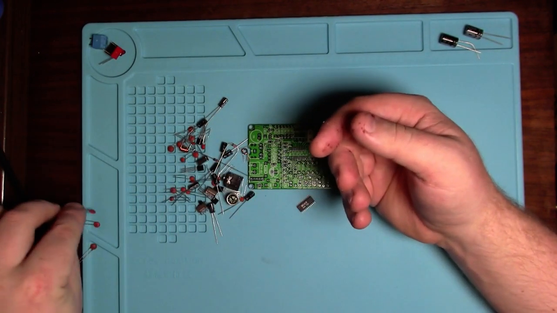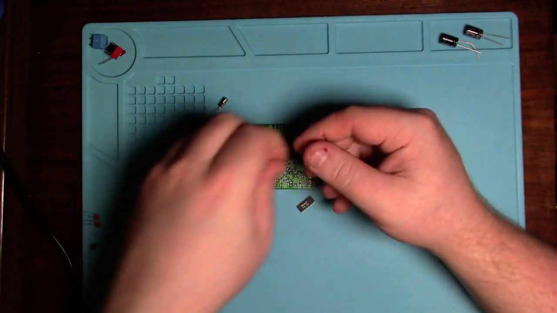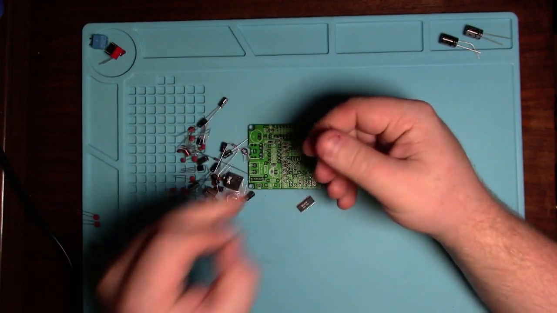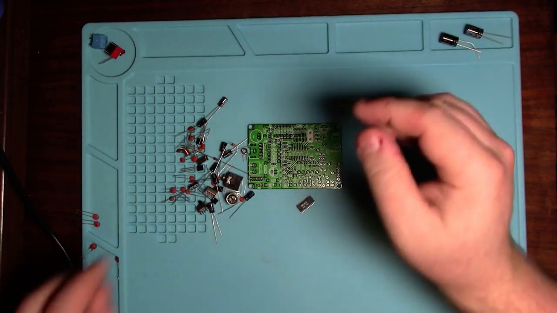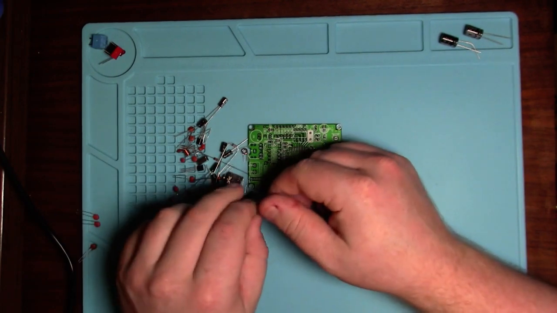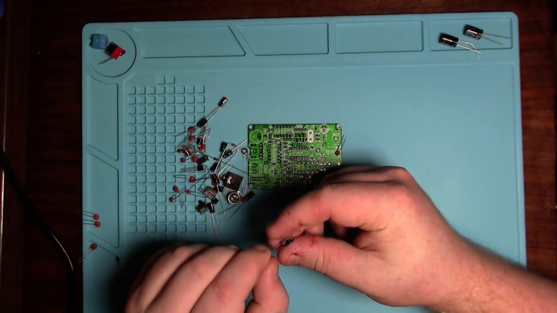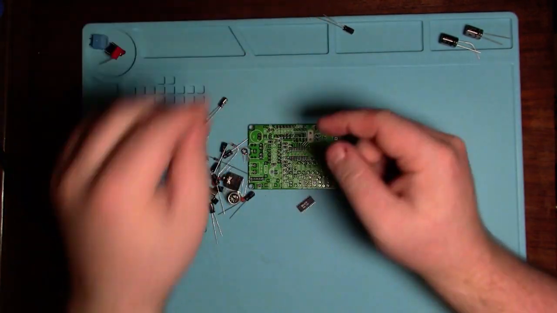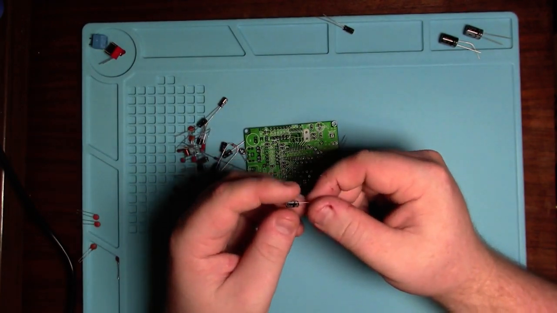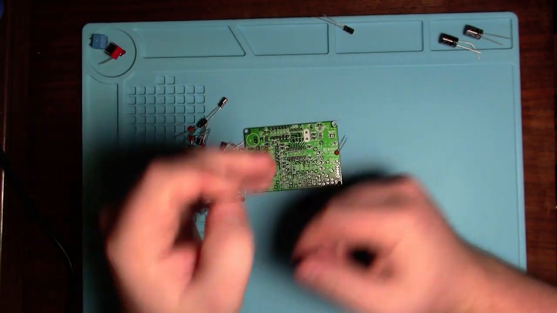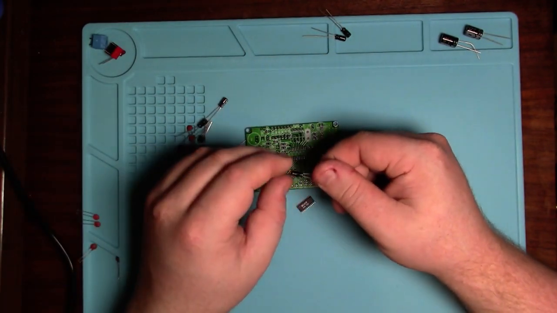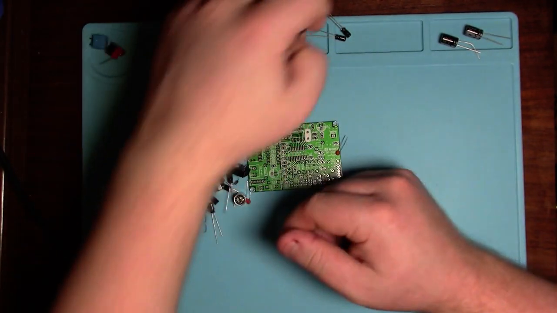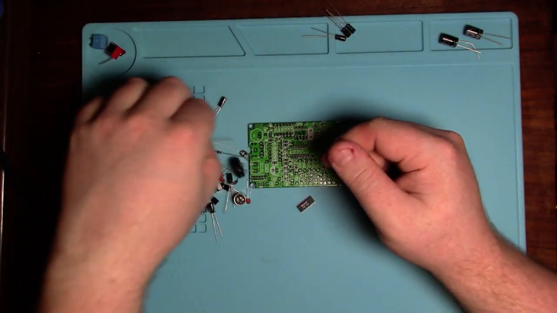I have another 30 picofarads. 104 picofarads. Oh, we have 1 microfarad. And yeah, we're going to have a few of those, 1 microfarad capacitors.